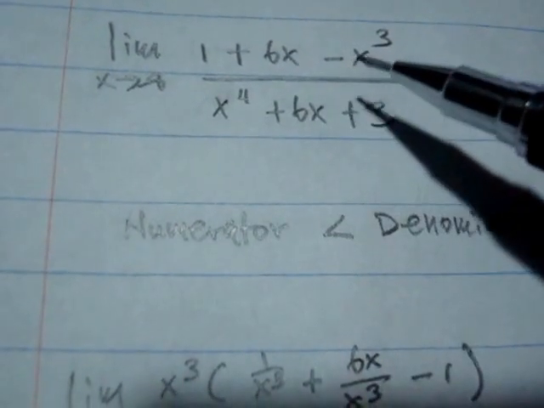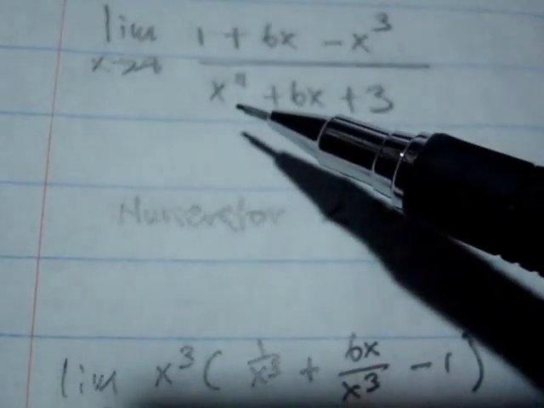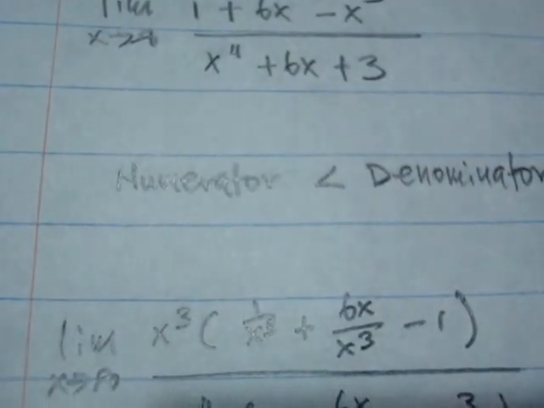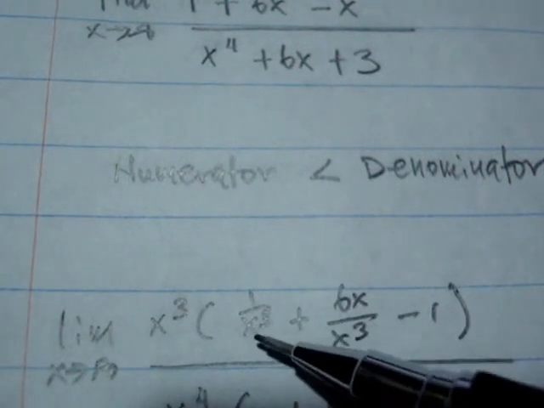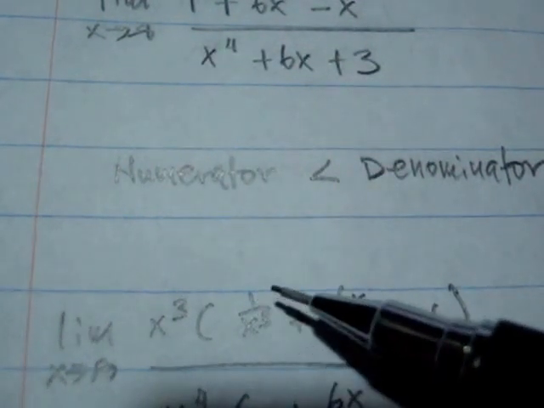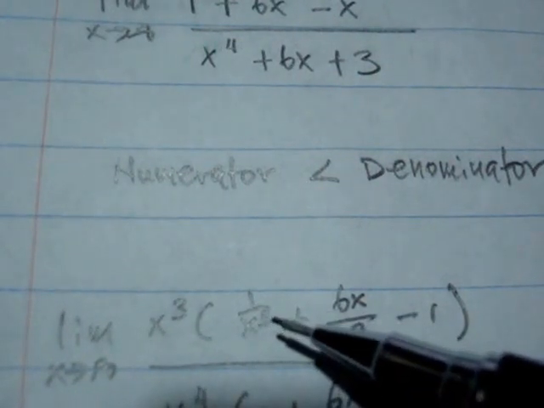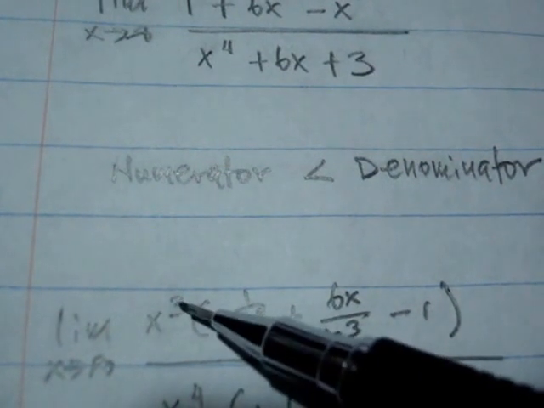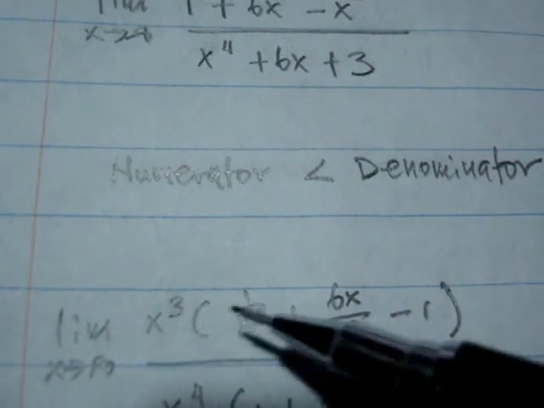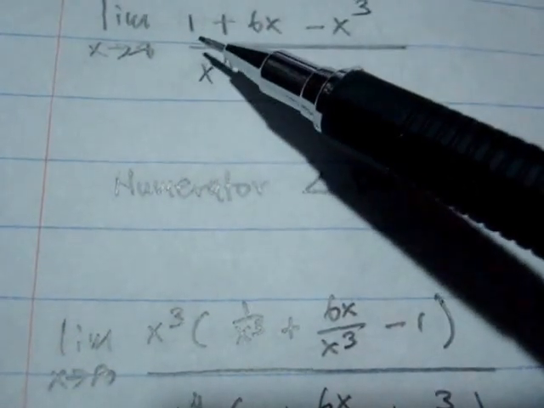So the leading term for the numerator will be x raised to the third power, and as for the denominator, it will be x raised to the fourth power times 1 divided by x to the third. Why do you times 1 divided by x to the third? Because x to the third right here cancels with this leading term, x to the third. So you're left with 1, which is the same thing as the given right here.